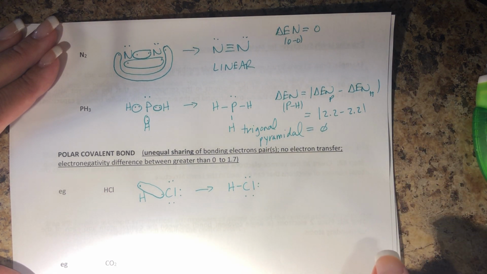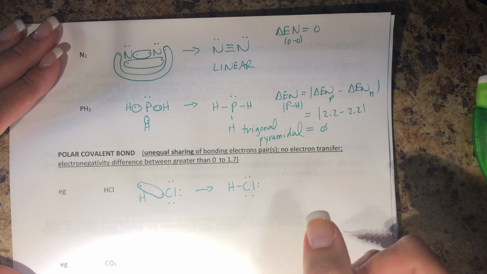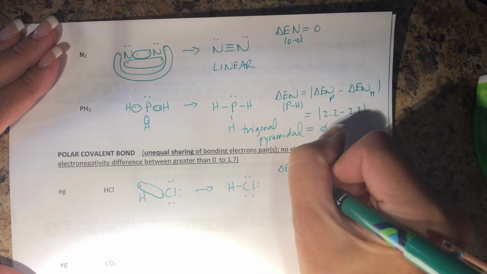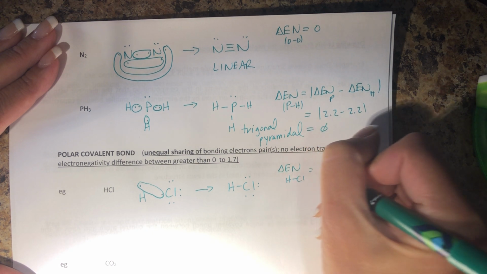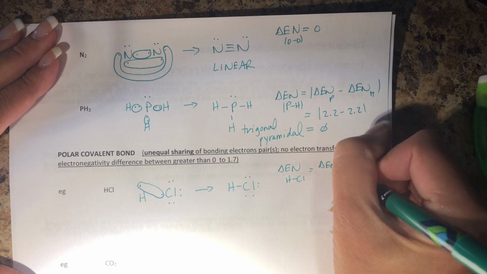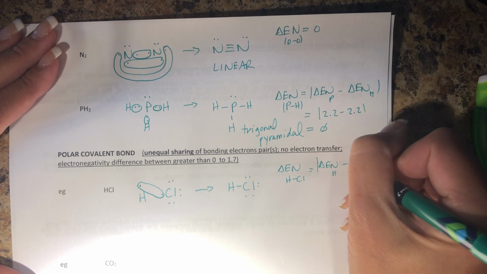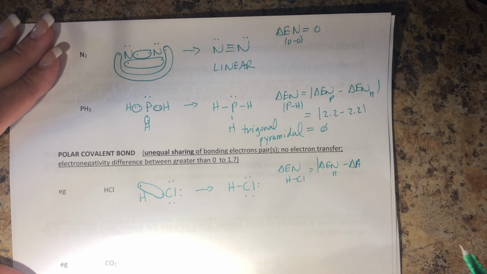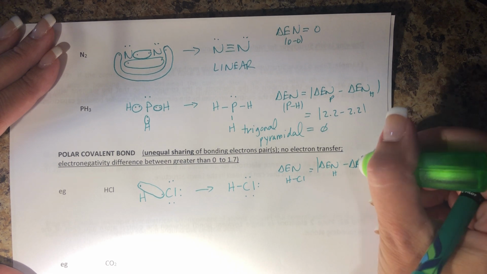Now, what about my delta EN here? So I say delta EN of HCl, delta EN of H minus the delta EN, oops, shoot. Whiteout's a good thing.